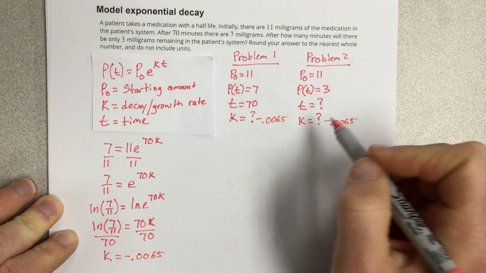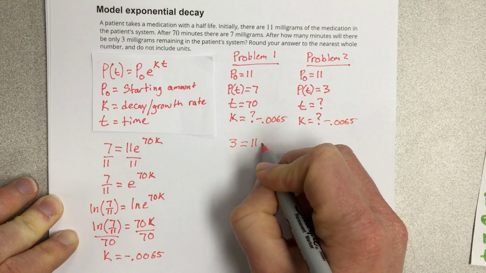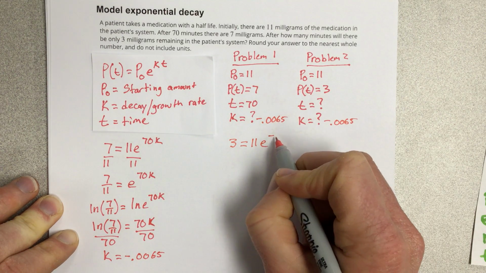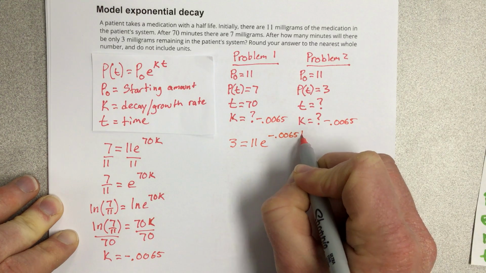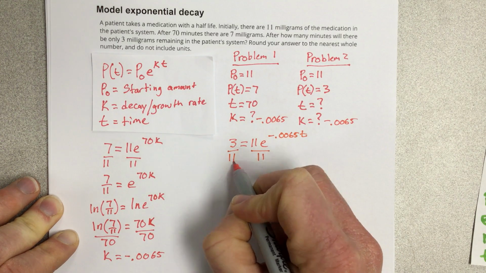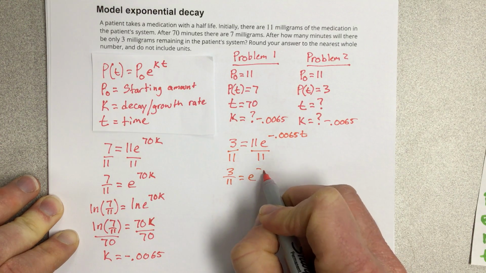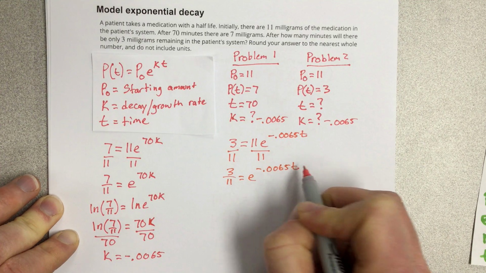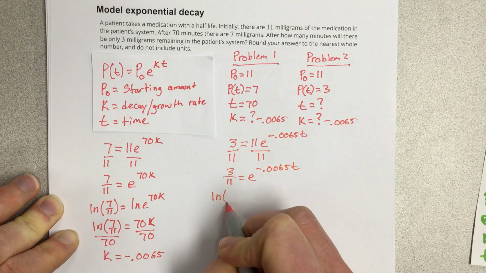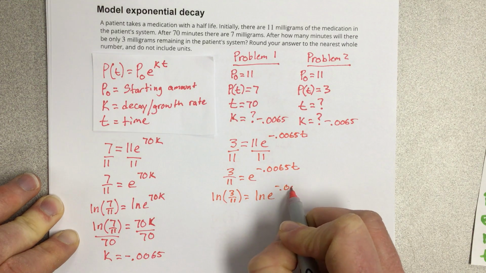For problem 2 then, let's fill in our information, use the same model. We have 3 equals 11 e to the kt, so that's just k times t. We don't know t, so we're going to write negative 0.0065 t. We're going to divide by 11 on each side to isolate the exponential. So we get 3 over 11 equals e to the negative 0.0065 t. We're going to take the natural log of each side. Natural log of 3/11 equals natural log of e to the negative 0.0065 t.